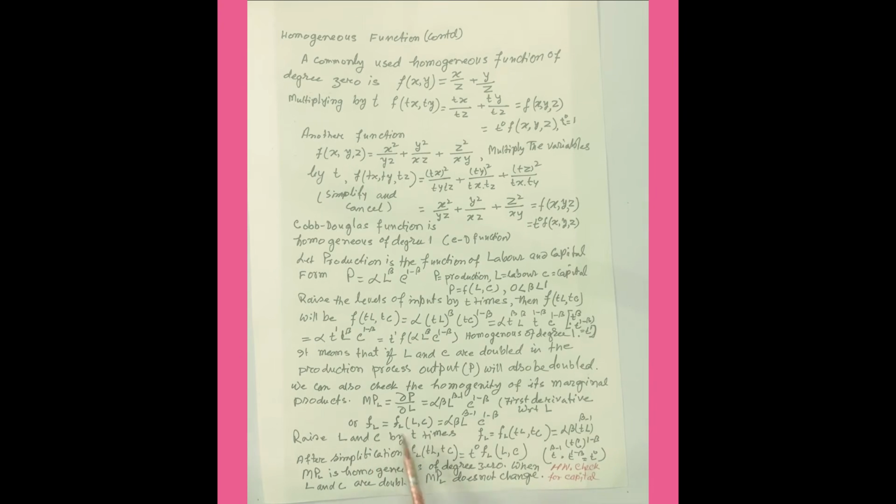For this we can write FL(L, C), as a function of labor and capital, is equal to alpha beta L to the power beta minus 1, C to the power 1 minus beta. Now raise labor and capital by t times.